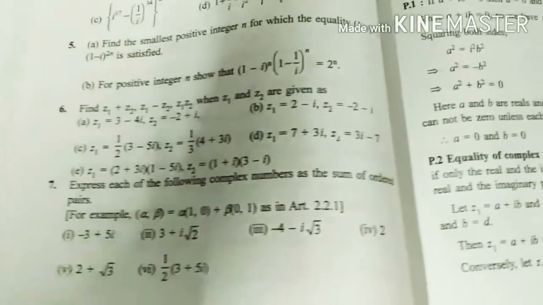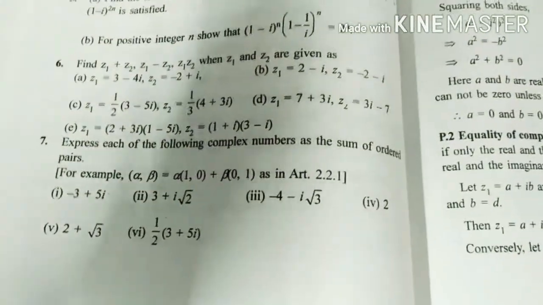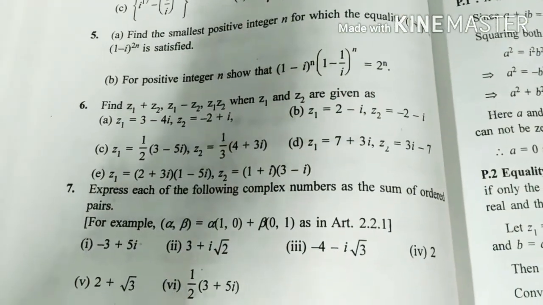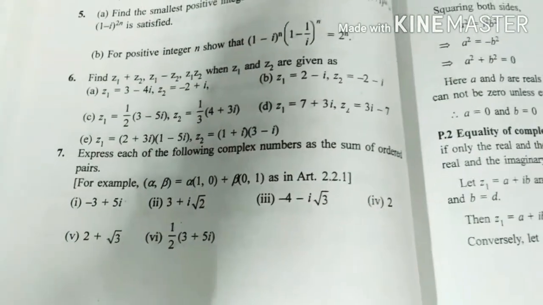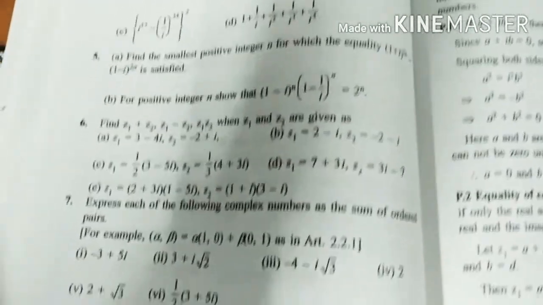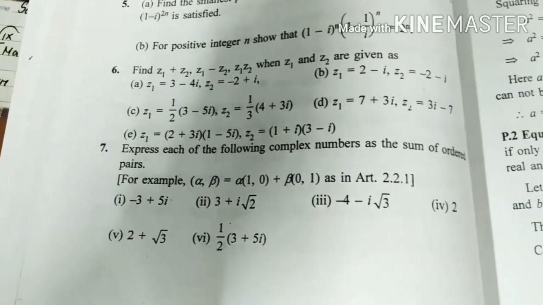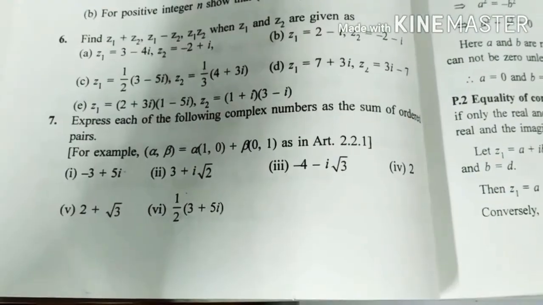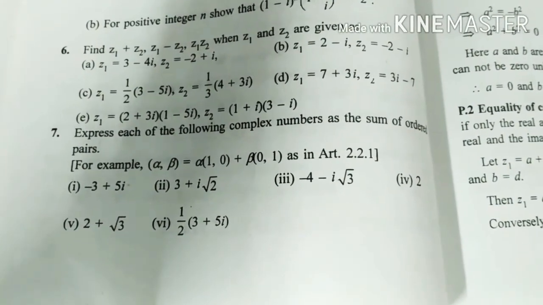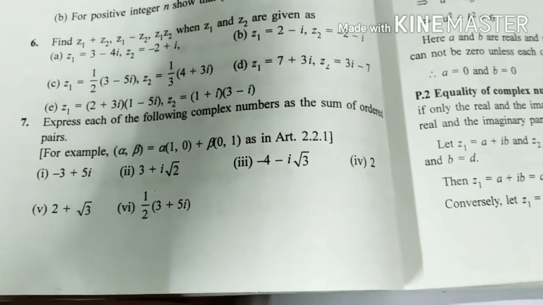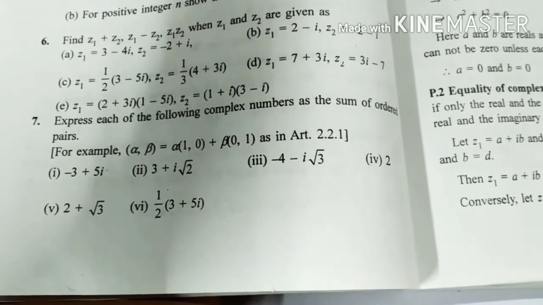So similarly, the rest of the problems you can do by yourself. Type 6. Next we will go to question number 7. Type 7. Express each of the following complex numbers as the sum of ordered pairs.